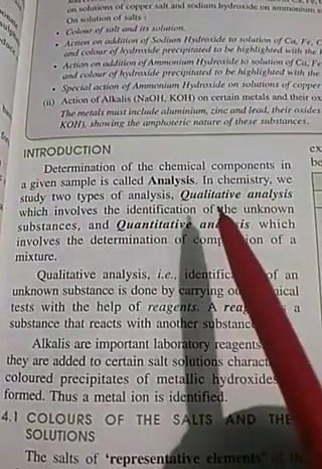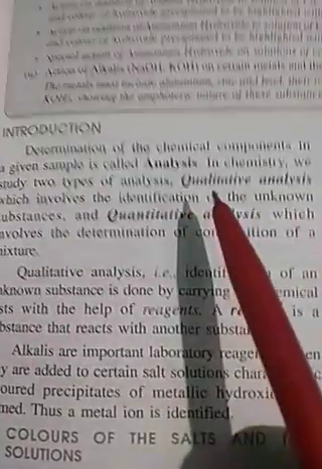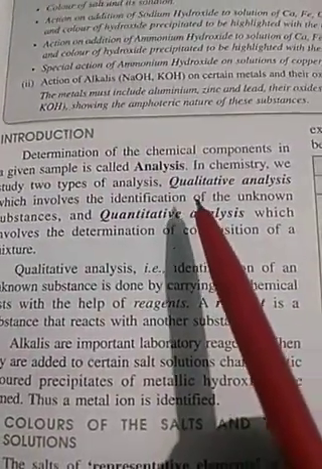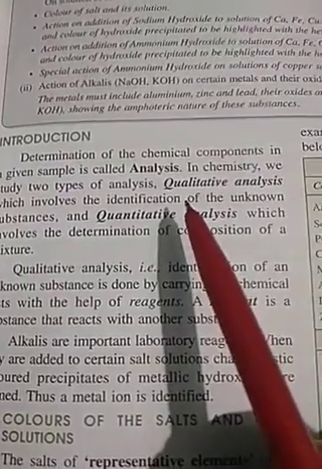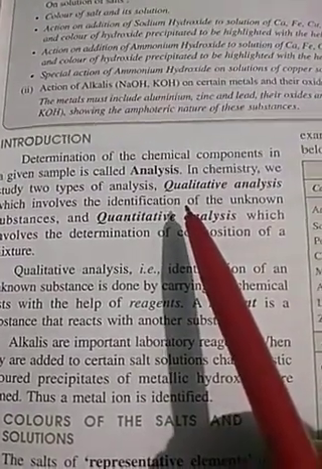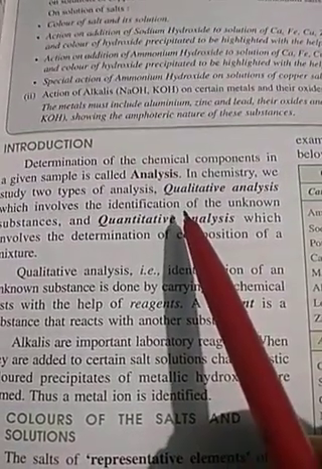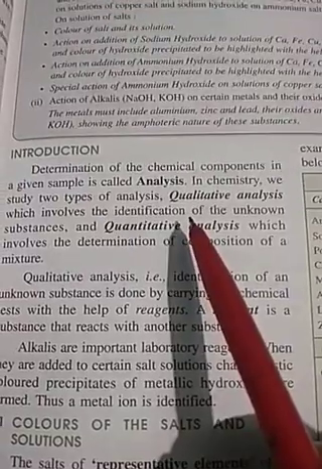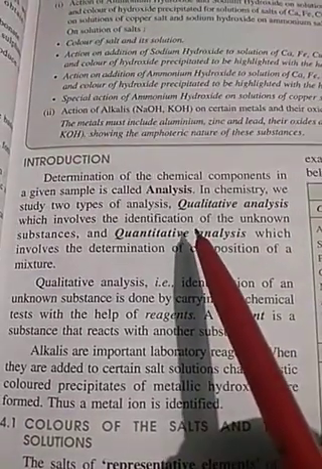In qualitative analysis, we analyze by its colors, by the different colors of precipitates formed or different types of gases involved. But in quantitative analysis, we determine the composition of a mixture.